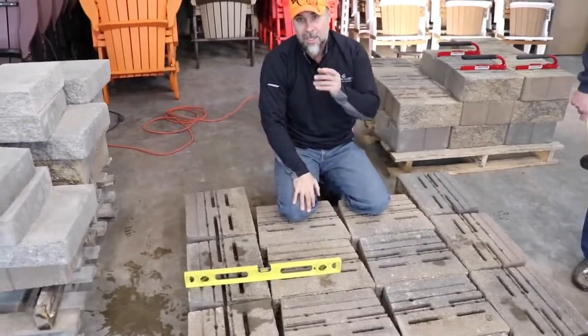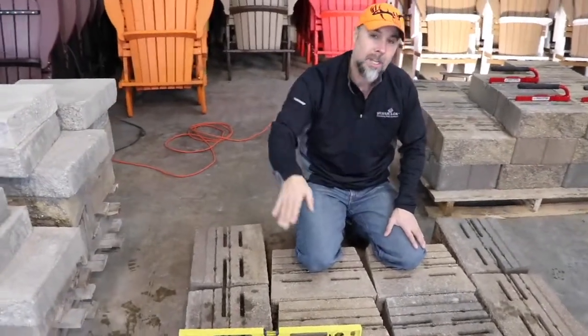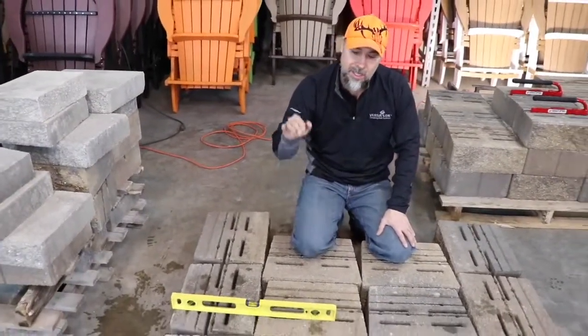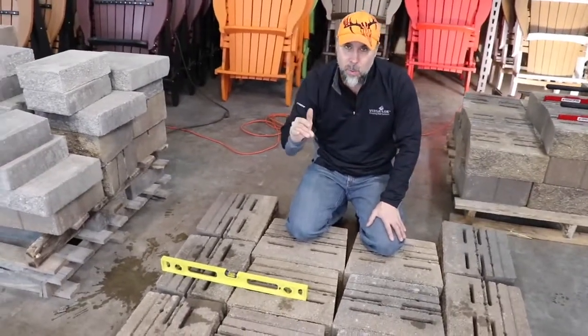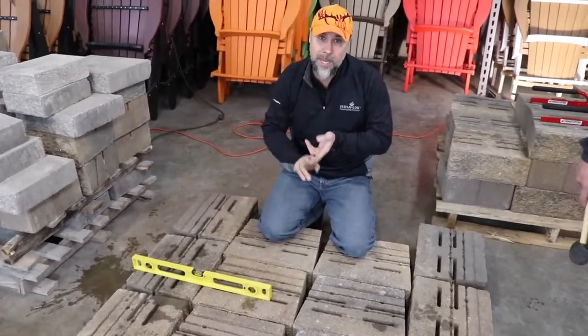In fact, you can start to install a retaining wall and have a gorgeous looking project, and a year later it looks like it's doing the wave. It's because you didn't get the base compacted well enough. So make sure that you compact your subsoil. Then make sure you pack your base material.